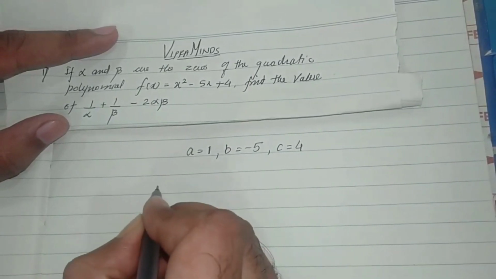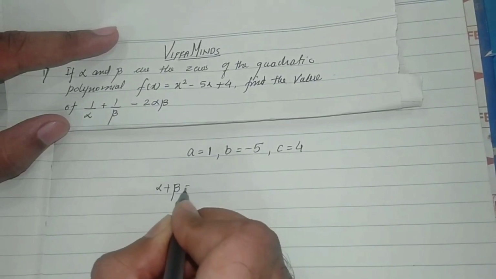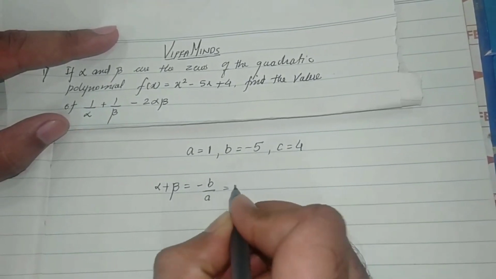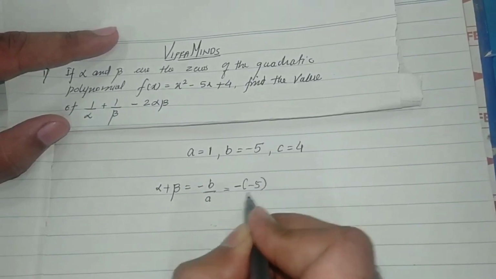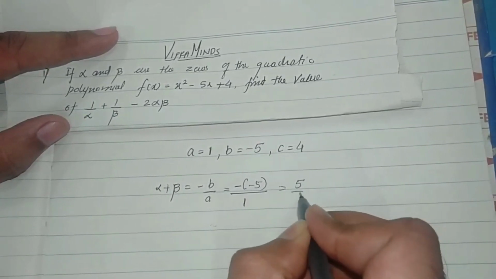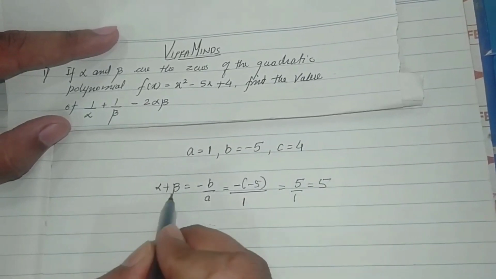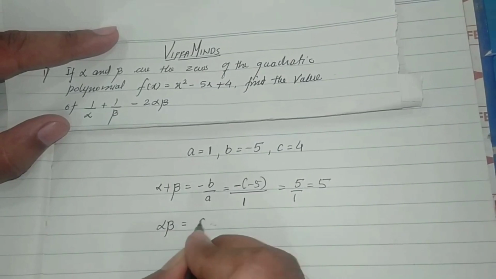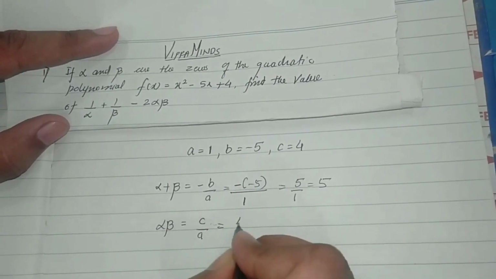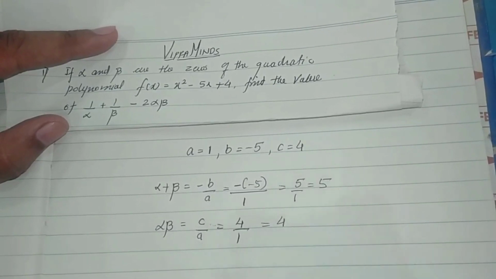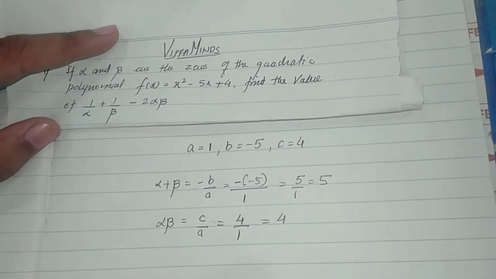So now we know that the sum of zeros, that is alpha plus beta, is nothing but equal to minus b by a, which is minus of minus 5 by 1, so minus into minus plus, so 5 by 1, that is 5. So the value of alpha plus beta is 5, and alpha into beta is c by a. So what is c? 4 by 1, so it will be 4. So ये आगे हमको अल्फ़ा प्लस बीटा और अल्फ़ा इंटू बीटा.